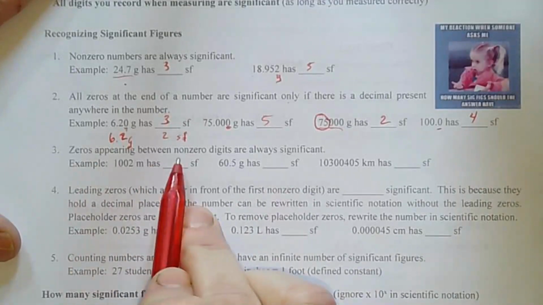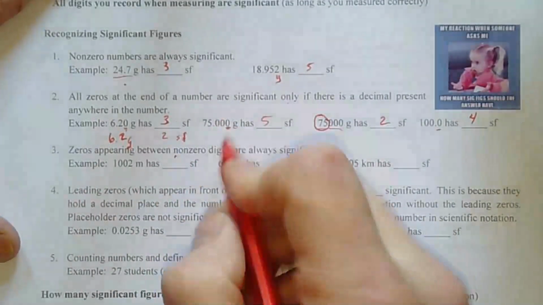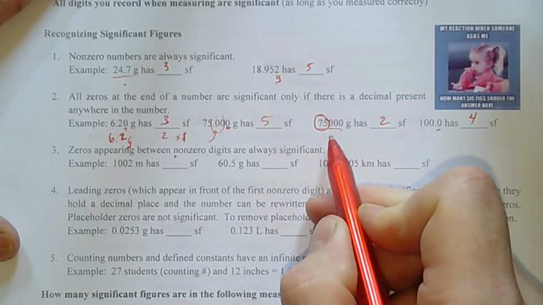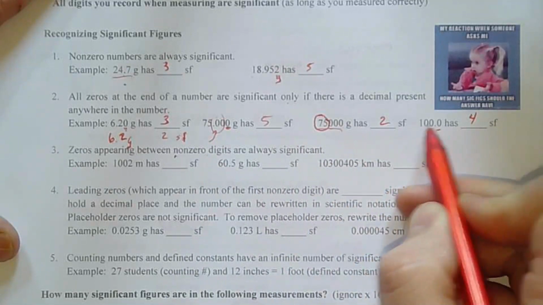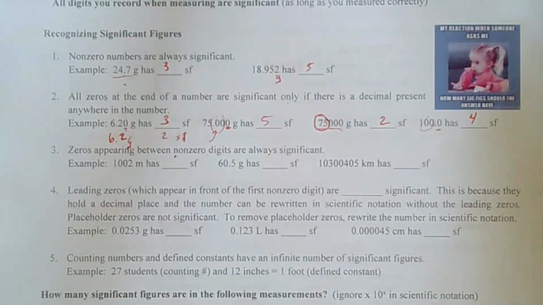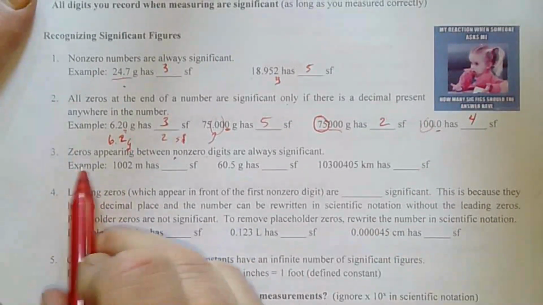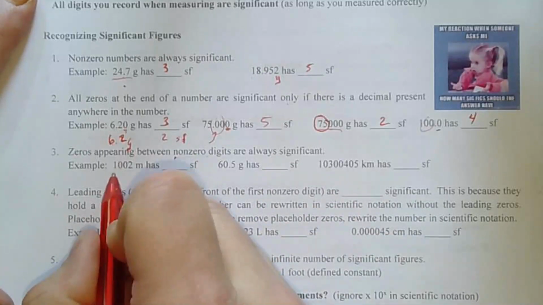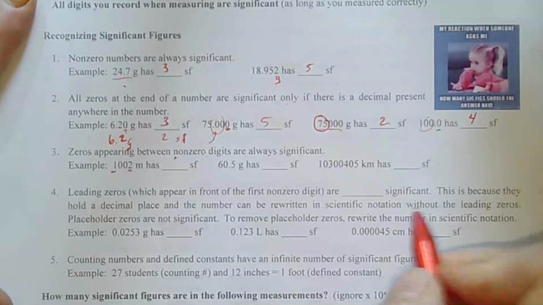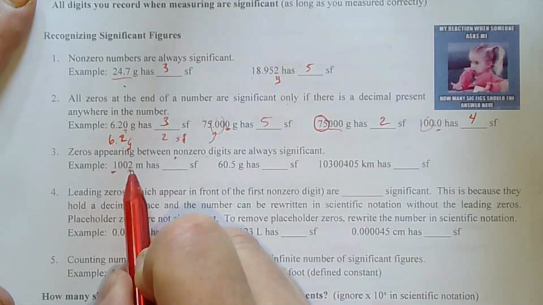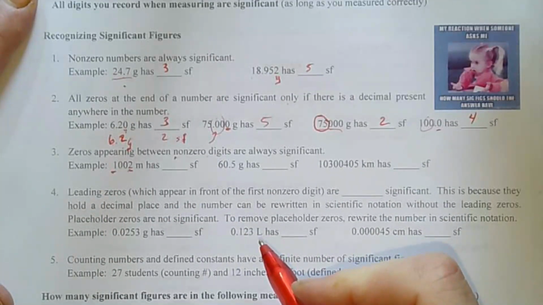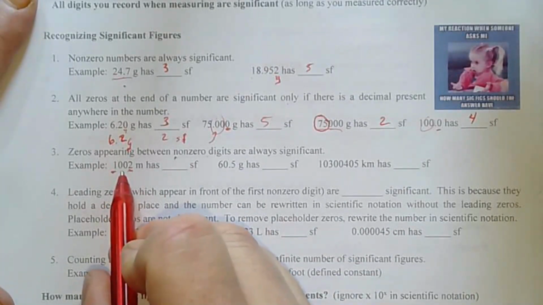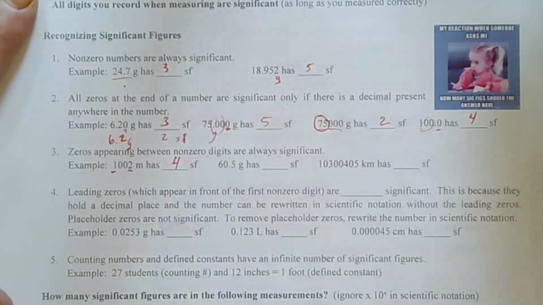Now, zeros between non-zero digits. You noticed up here above, we had those 2 zeros, and these 2 zeros on this number. And we don't really need to talk about those, but any zeros that appear between significant values become significant. You can kind of think of bookends, like this 1002. Well, this 1 and this 2 are significant because they're non-zero, and that makes anything between them significant. So these two zeros in the middle are significant. So this has 4 total significant figures.